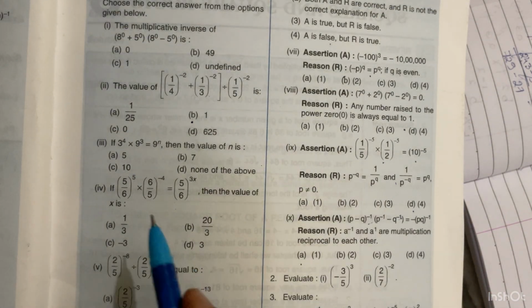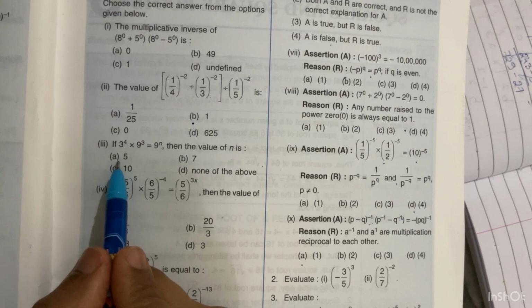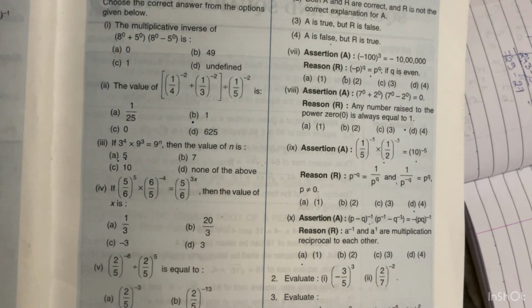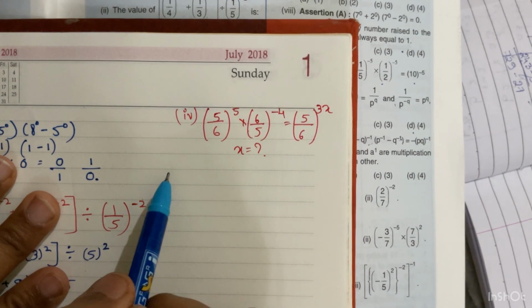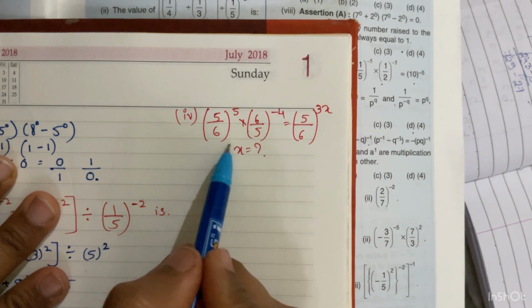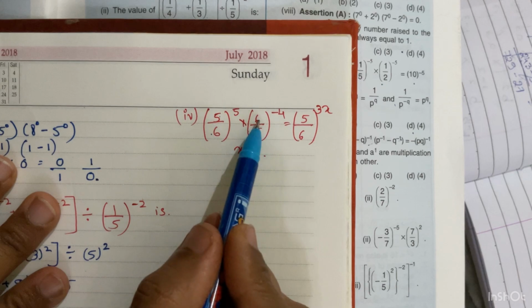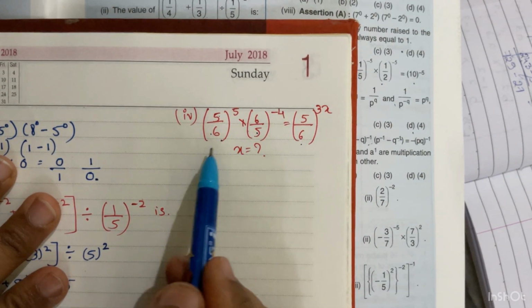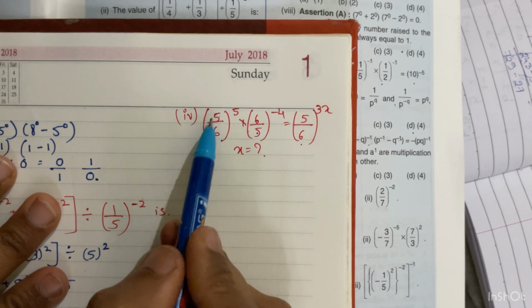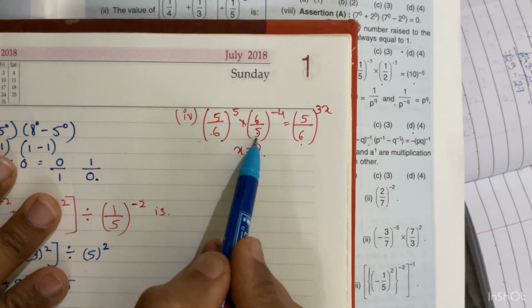Now let us see the options. Question number 3, option A is the correct answer, that is 5. Now in question number 4, we need to find the x value, which is again in the power. Okay, now see here, look at the left side at the base. Here it is 5 by 6 and here it is 6 by 5. Both are different. And look at the right side, it is 5 by 6, which is already the same as in the left side. Now let's take the reciprocal of 6 by 5.